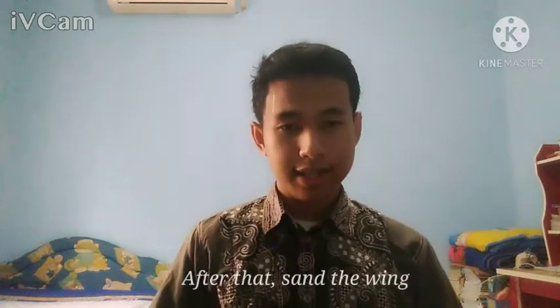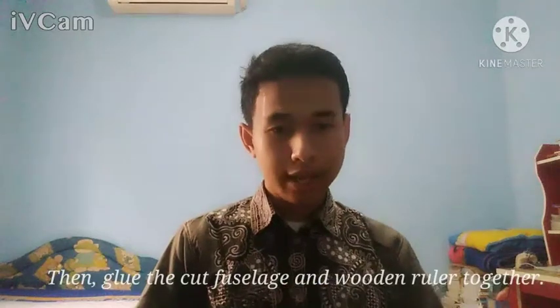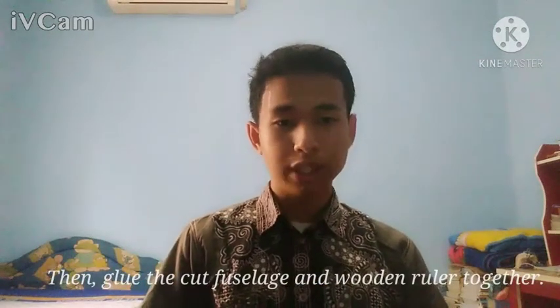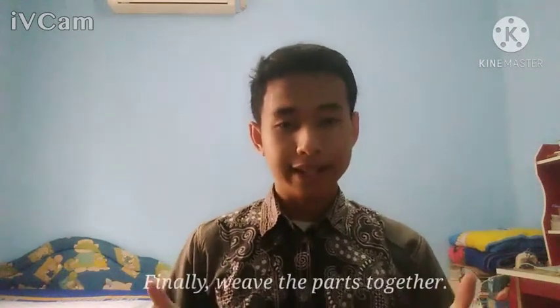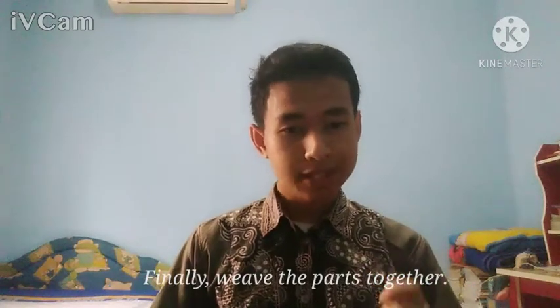After that, sand the wing so that it forms an airfoil as an air passage. Then, glue the cut fuselage and wooden ruler together. Finally, weave the parts together to form a glider with a glue gun.